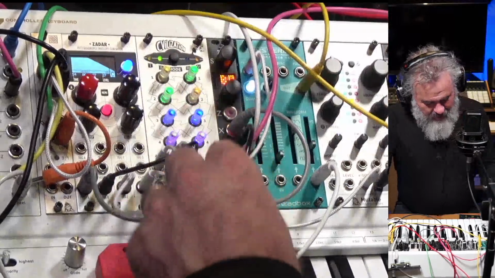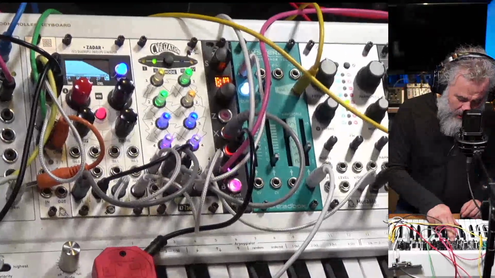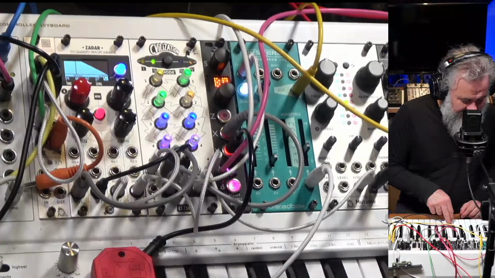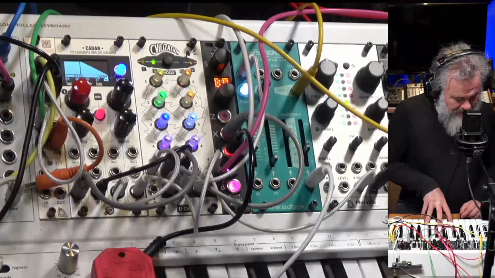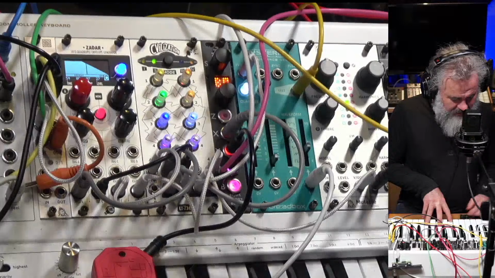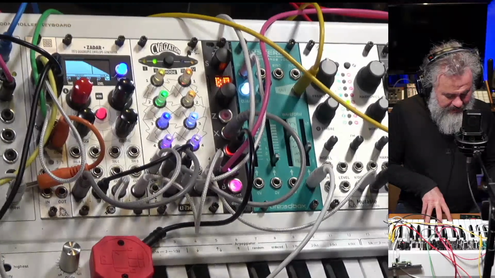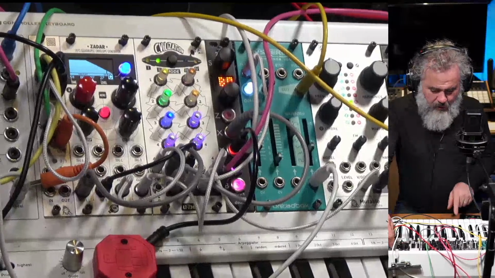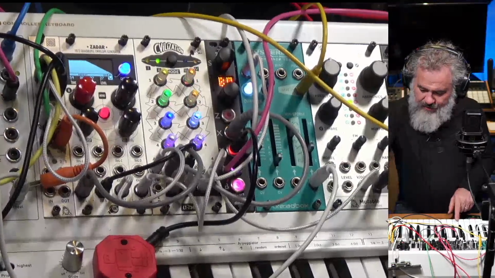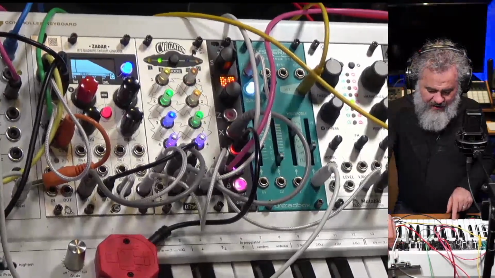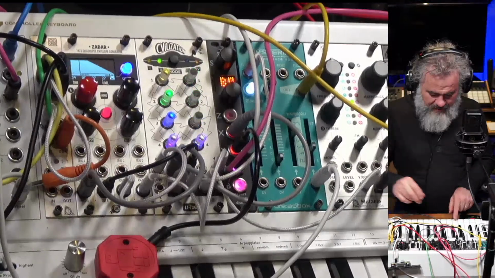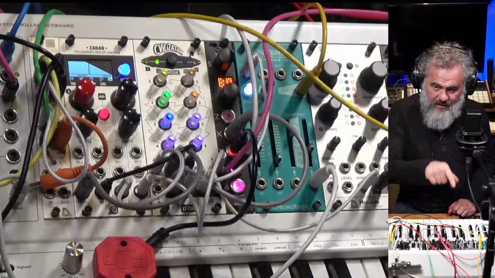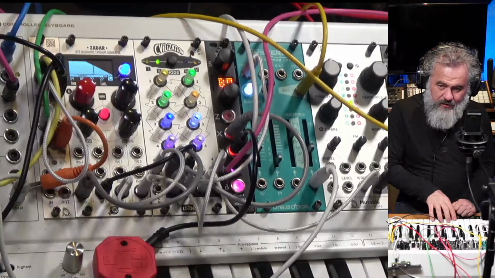So channel 4, because it's the drone, would normally get its gate signal, or rather it is getting its gate from the arpeggiator, which is what I need to send. Everything else is responding to gates. So let's just check that. Oh yeah, look. So I can advance the sequence every time I play notes.